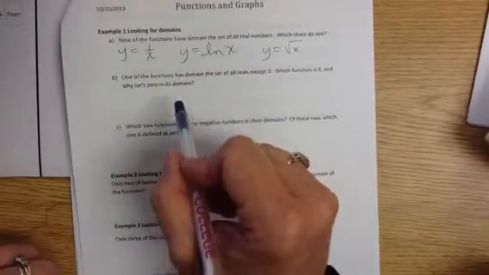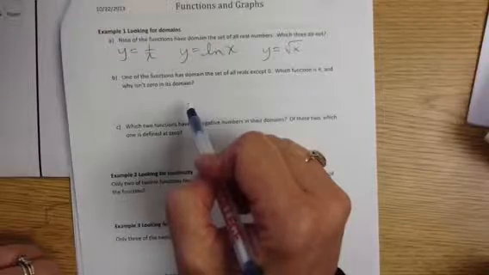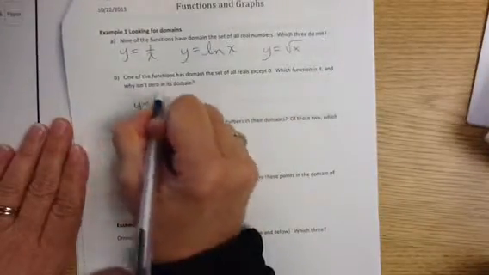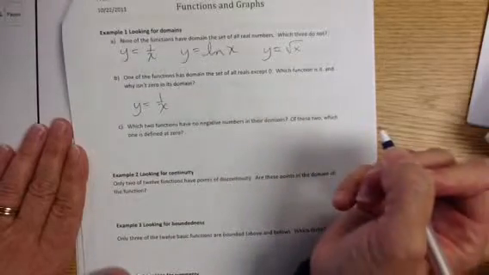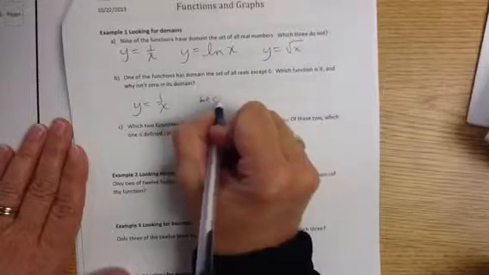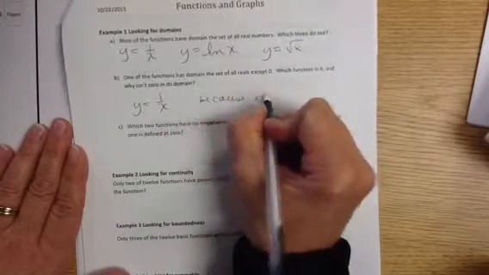One of the functions has domain the set of all reals except 0. Which function is it? That would be y equals 1 over x. And why isn't the 0 in its domain? Because we can't have 0 in the denominator. Now, out of these other 2 functions, we have no negative numbers in the domain. Of these 2, which one is defined at 0?